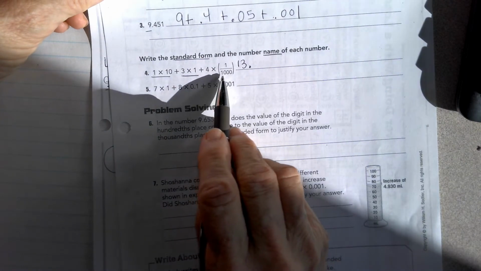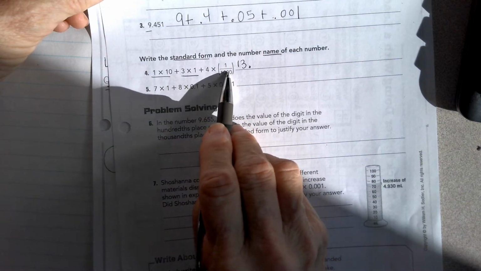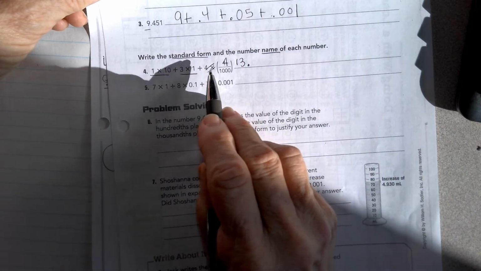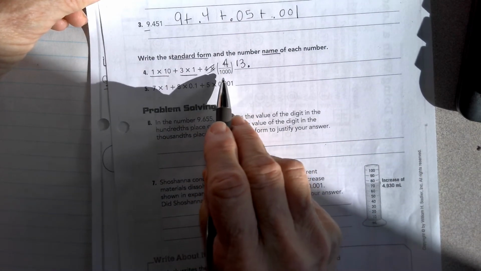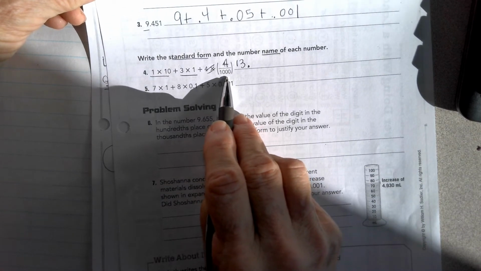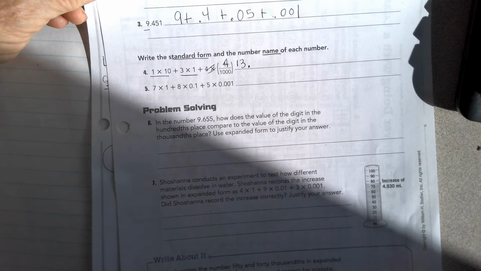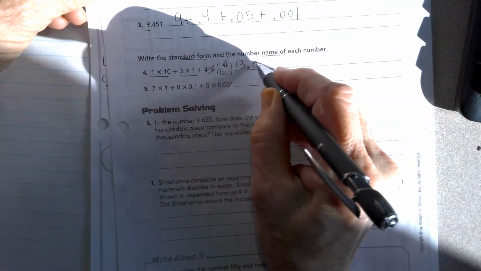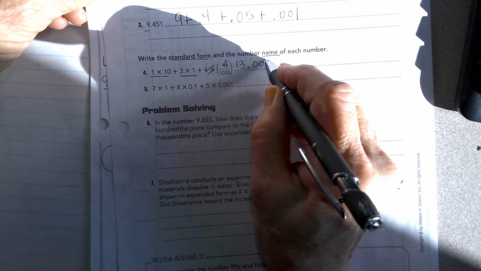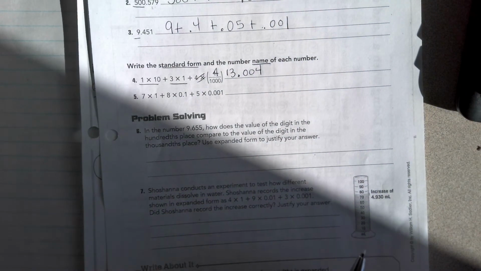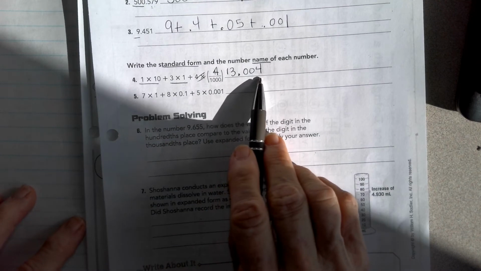Now, who knows what this is going to be? 4,000. So I'm going to trade that. 4 times that 1 was 4 thousandths. So how many zeros do we have? 3. So that's going to be in the thousandths place, 3 places over. 1, 2. Okay, Amina, this is the answer.